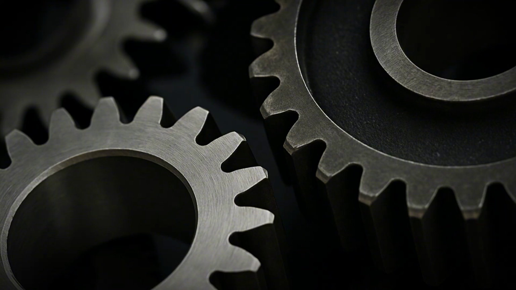Output torque in gear systems is not just a function of input torque and gear ratio, but also depends on system losses, such as friction and backlash, which reduce the efficiency of power transmission. These losses must be considered in real-world applications because they impact the actual torque delivered to the output shaft. Additionally, gear tooth geometry and material properties affect the ability of a gear system to transmit force reliably.